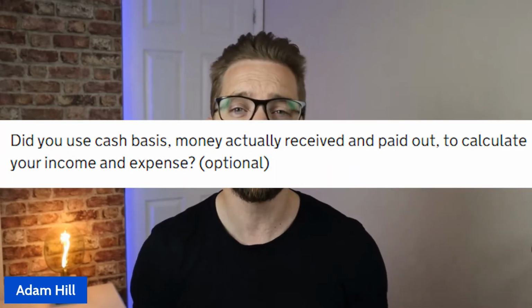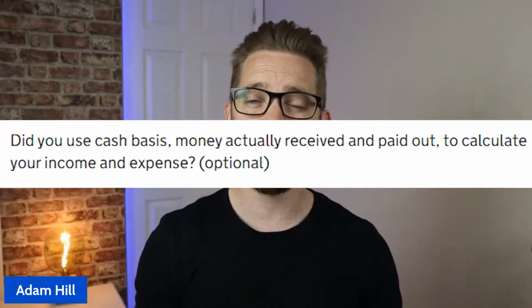Today, I'm going to be explaining what the cash basis is and how to use it as a self-employed individual. If you are self-employed and you're completing your self-assessment tax return, then you may well come across a question that asks, did you use the cash basis to calculate your income and your expenses? Of course, if you don't have a background in accounting, then this probably won't mean too much to you. But by the end of this video, you'll be able to confidently determine if you qualify to use the cash basis, and then you'll also be able to apply it correctly.